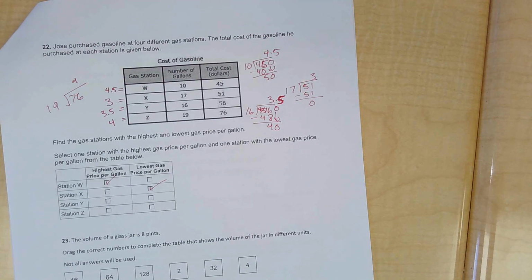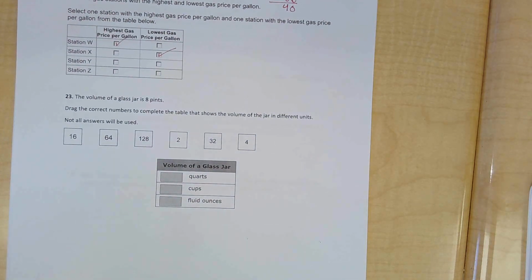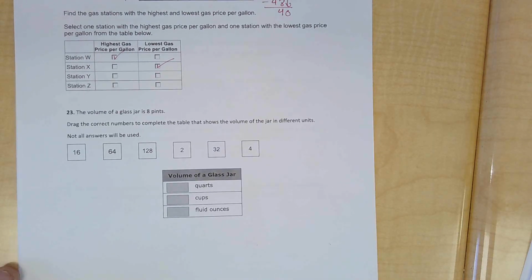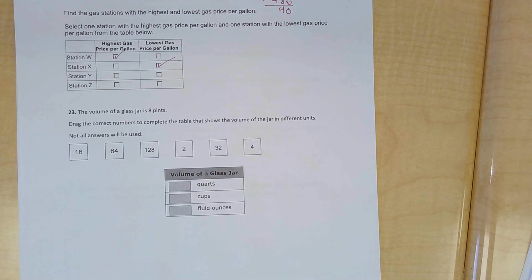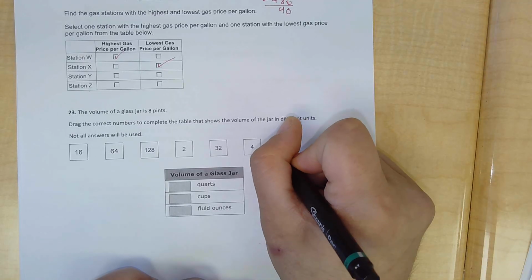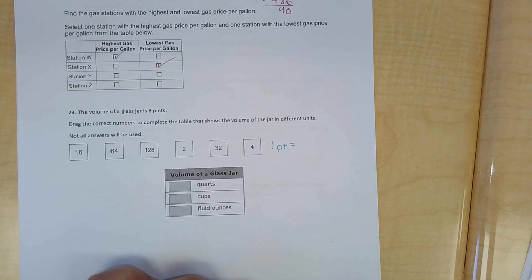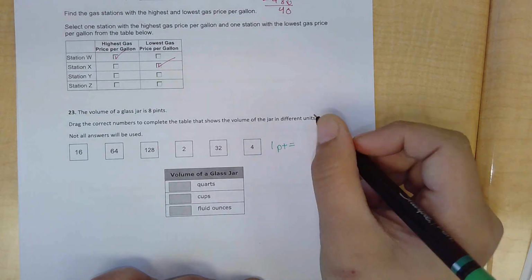All right. Now, for 23, and this is our last one, it's about measurement conversions, okay? So we need to figure out the volume of a glass jar, which is 8 pints. So we have to convert, right? We should know that 1 pint is equal to 2 cups.